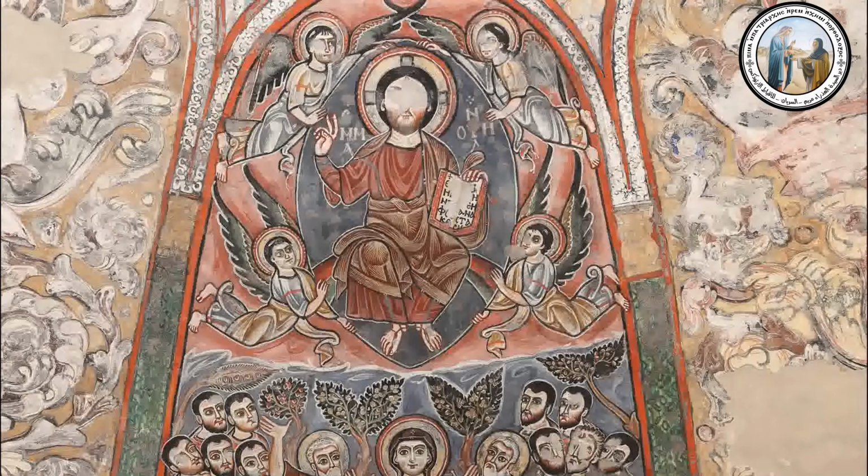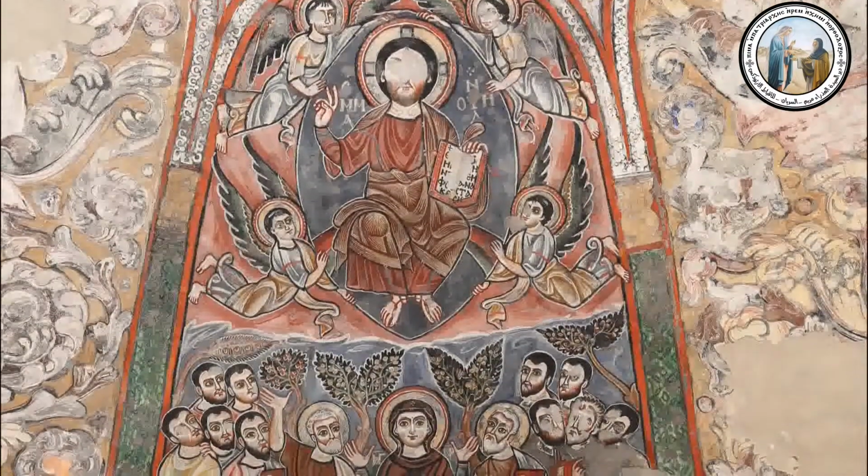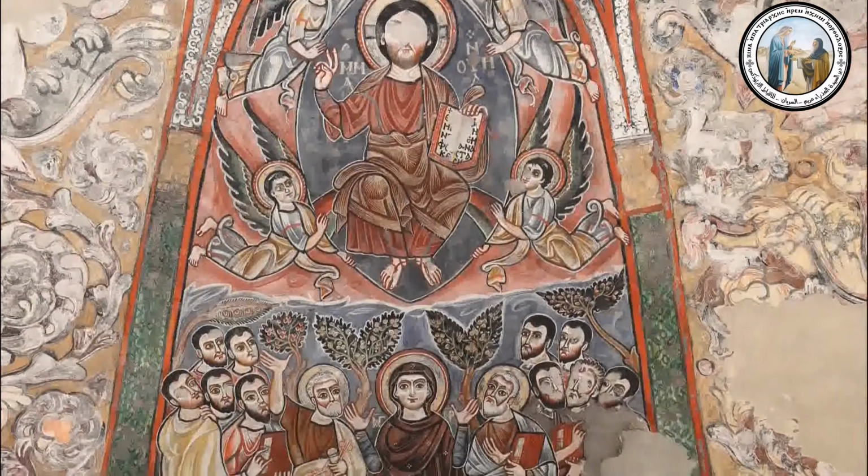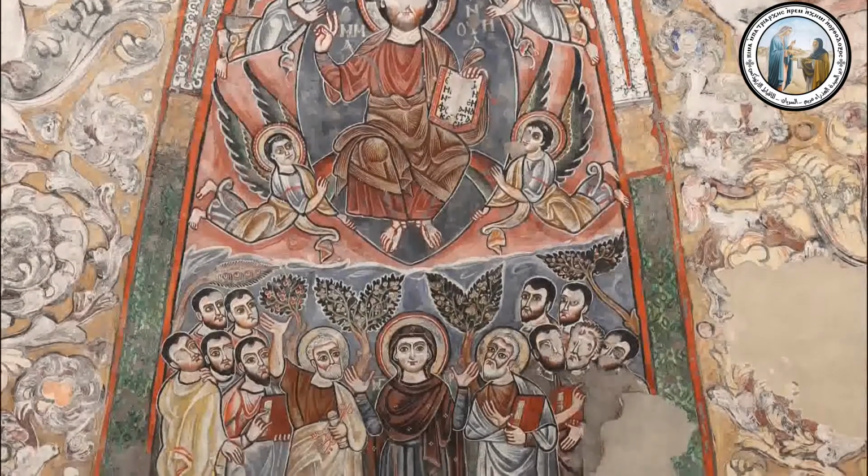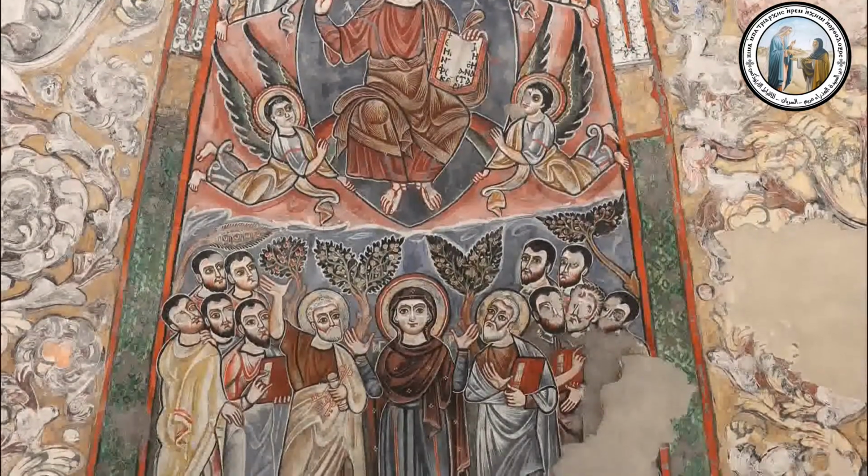At Christ's head, Emmanuel is written in Coptic, and there are 4 angels in the frescoes of Christ. In the lower part, the Virgin is depicted with her hands uplifted, and she is accompanied by the 12 apostles.